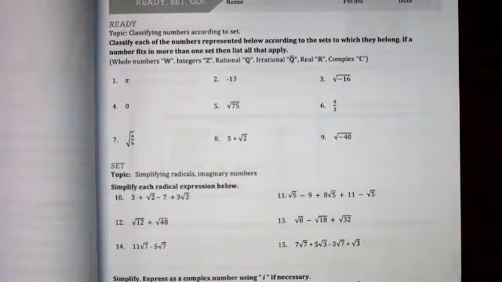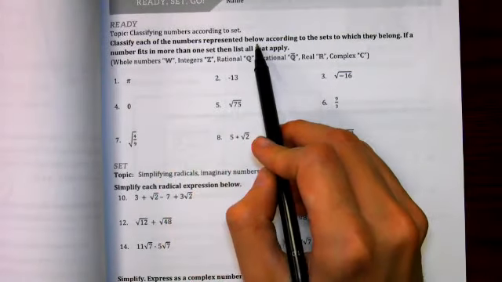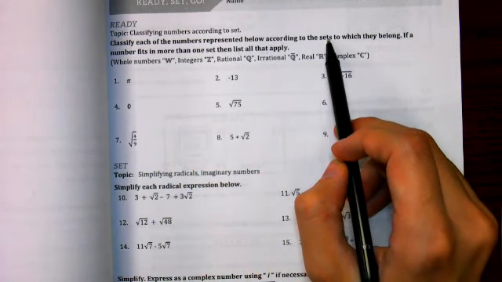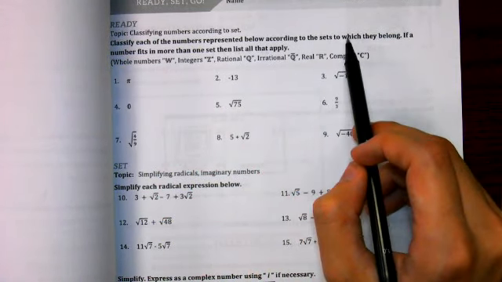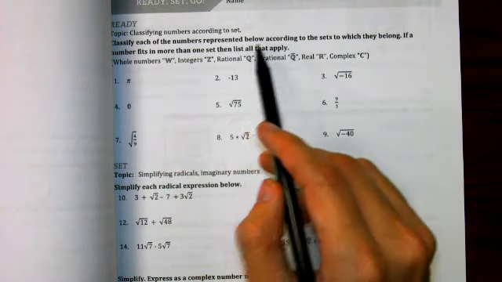Okay, let's do some ready, set, goes. Classify each of the numbers represented below according to the sets. Remember, the sets means categories to which they belong. If a number fits in more than one set, then list all that apply.